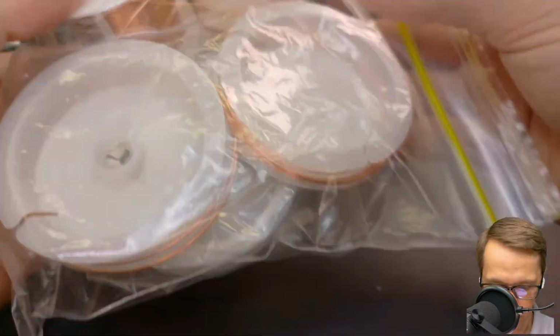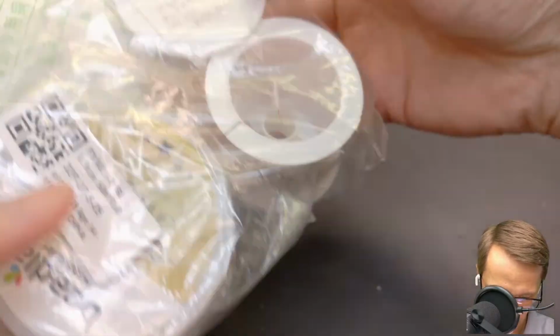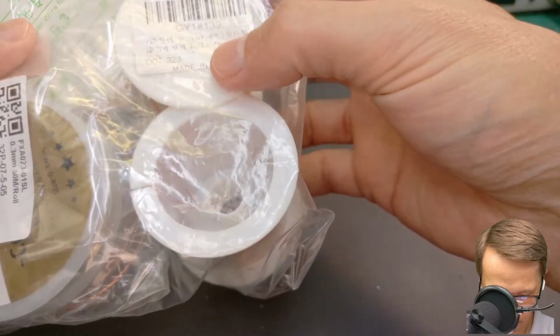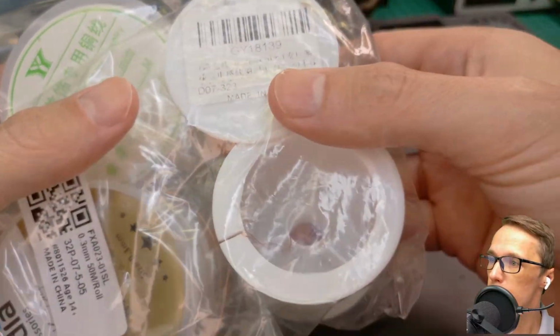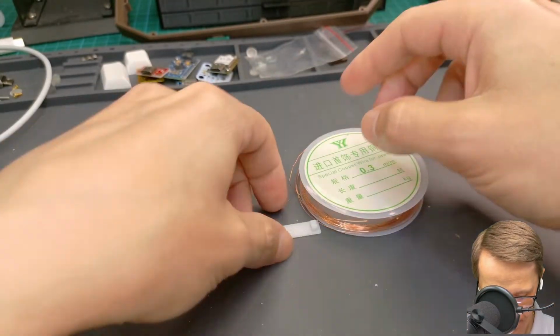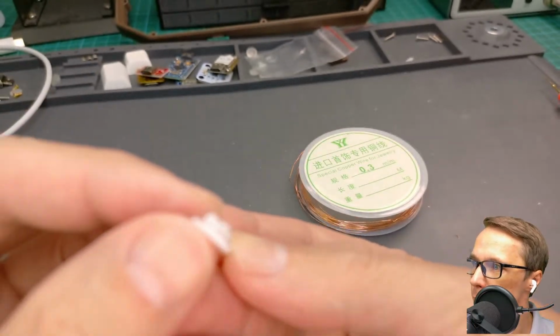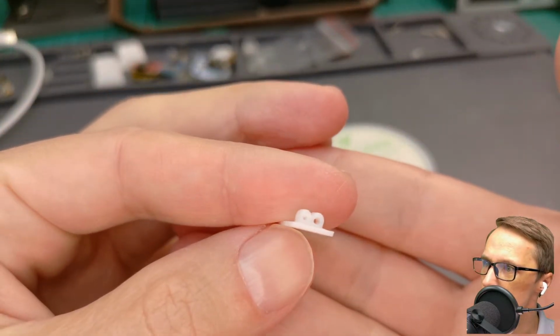Okay, let's see what we have over here. Okay, 0.2. Point 2 as well. Okay, 0.3 is here. It's a tiny hole.